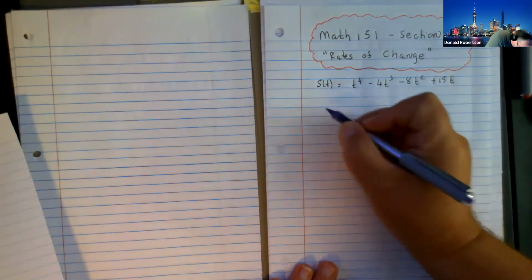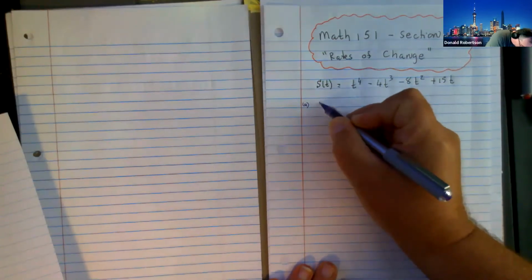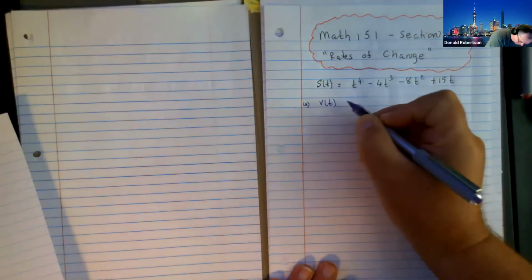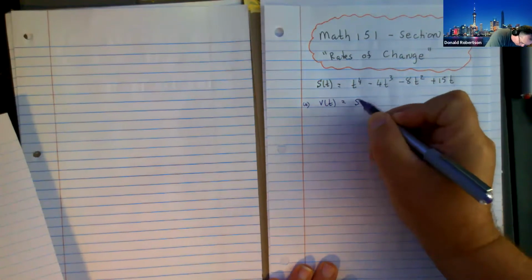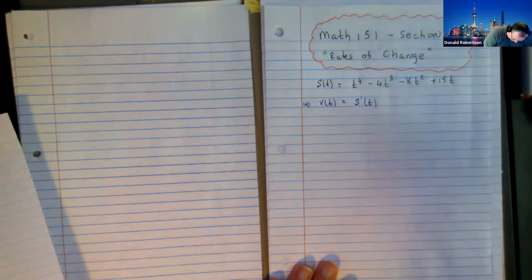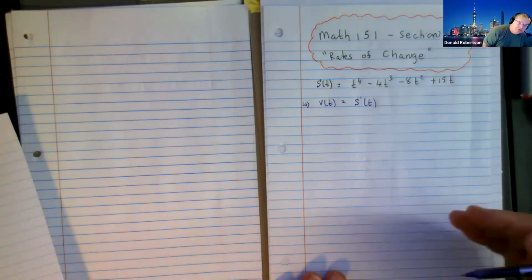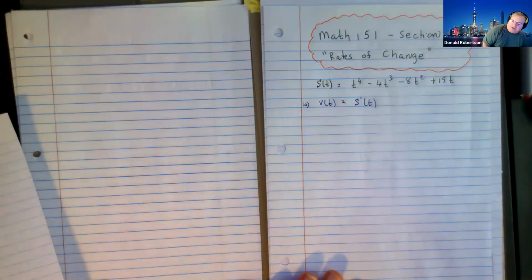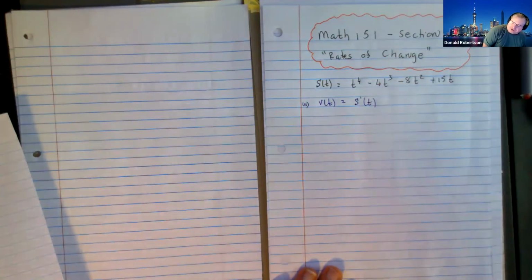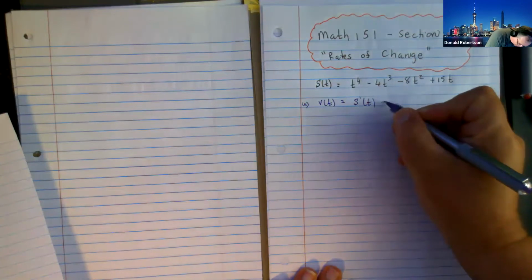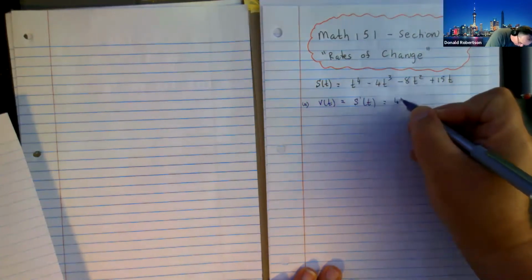Pretty straightforward to start with. You might get a question where they ask you for its velocity. And we know that's the first derivative, right? A rate of change. So the rate of change of position with time gets you velocity. Right? Rates of change are derivatives. So in this case, it's basically a whole load of power rules.